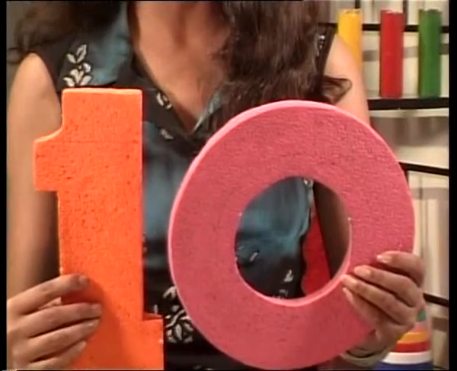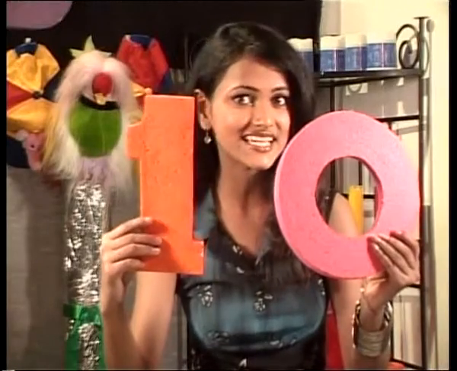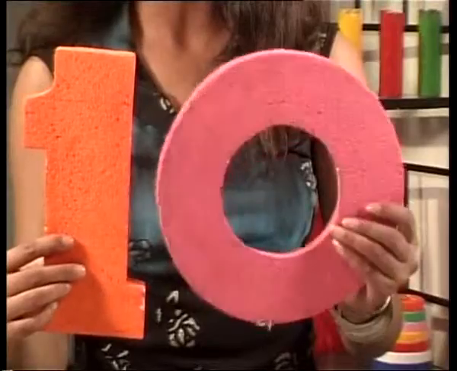And now, let's go on to our next number, which is bigger than 9. And the number is 10. Hey kids, look! I have to hold 2 numbers to make number 10. Can you tell me which number is this? This is number 1. And this is 0. Together, they become number 10.